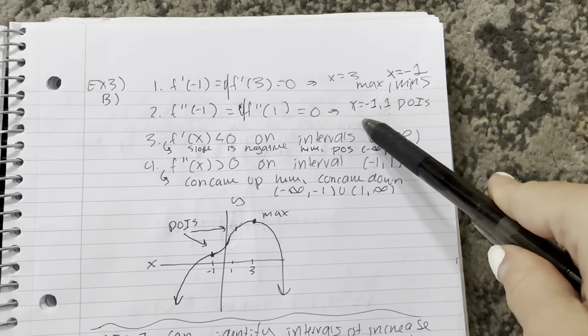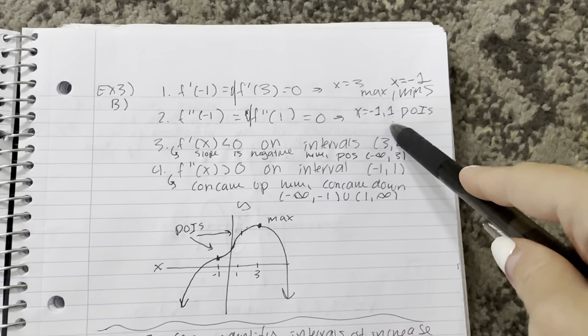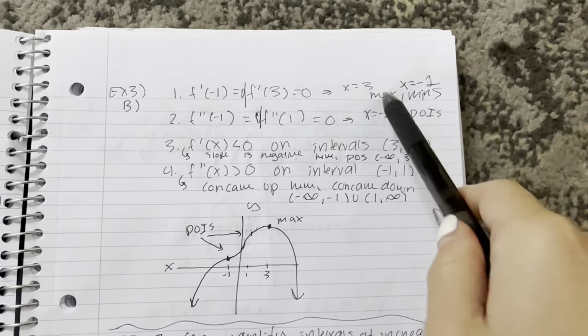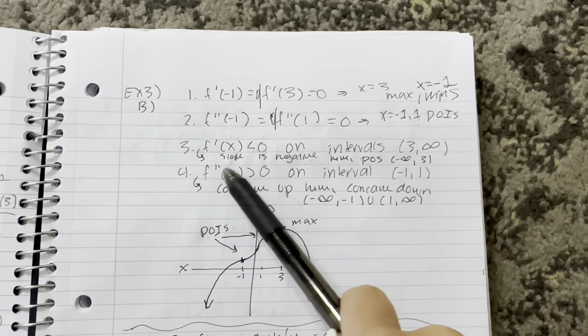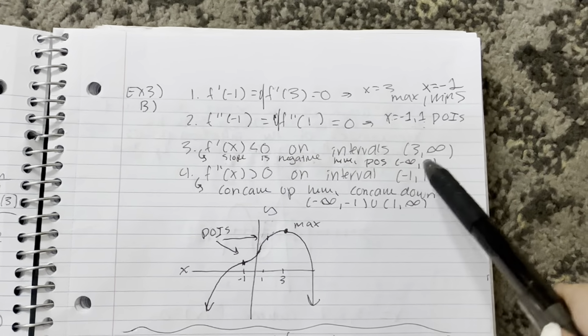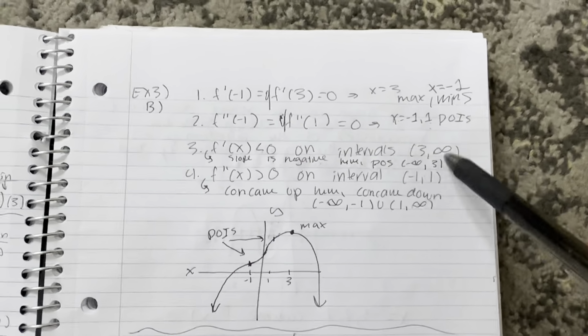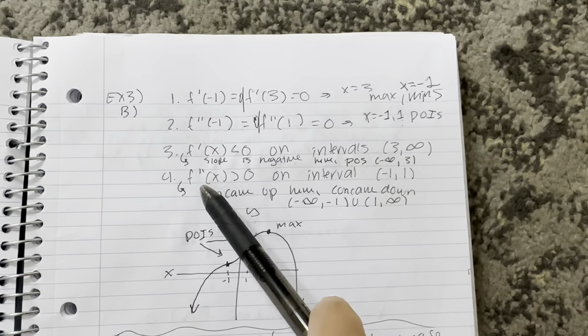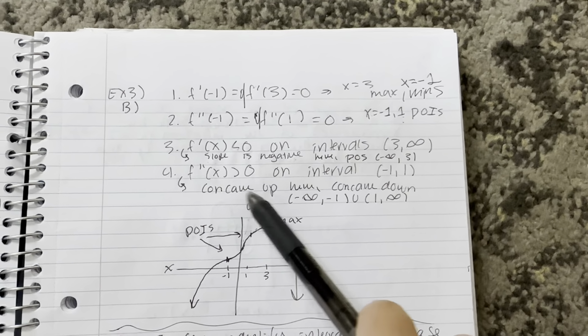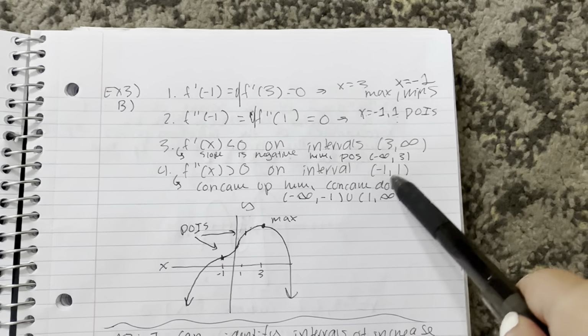This means that at x equals -1 and 1, these are points of inflection, so these are all critical points. The third clause states that f prime of x is less than 0 on the interval 3 to positive infinity, and that f double prime of x is greater than 0 on the interval -1 to 1.